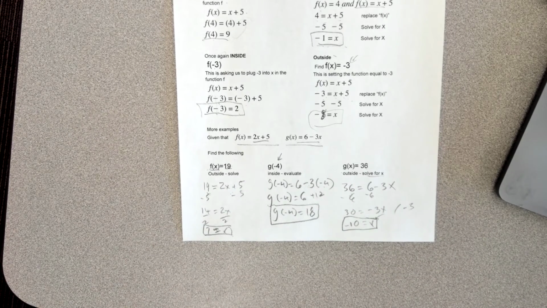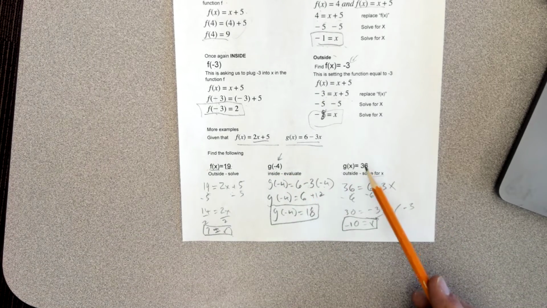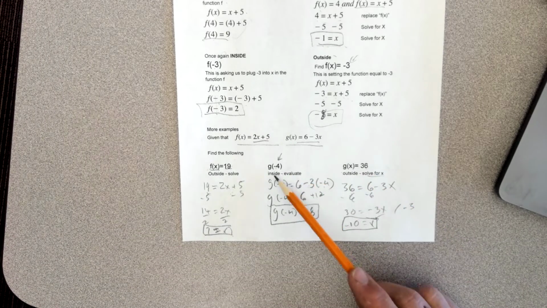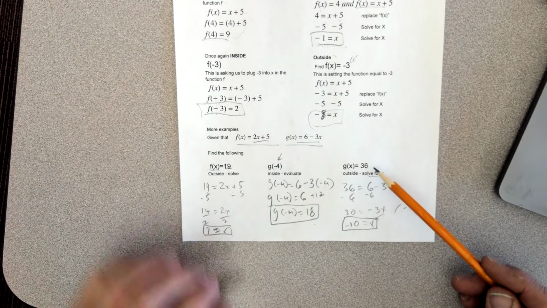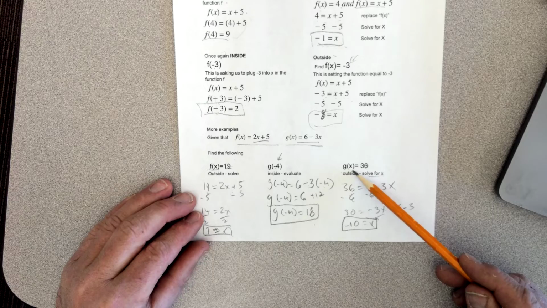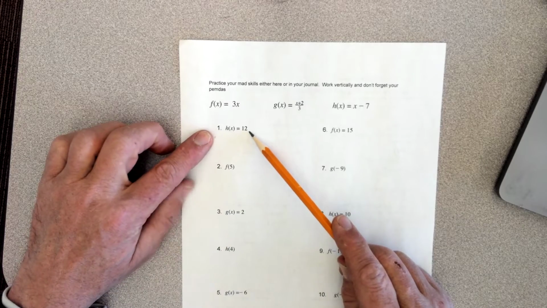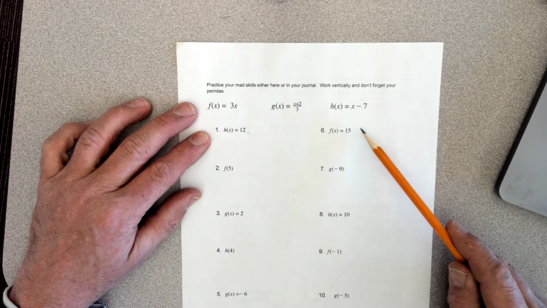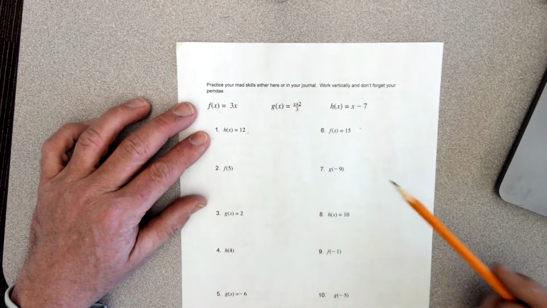As we look at these problems, the question we're going to ask is whether it's inside or outside. If it's inside, we're going to plug in and evaluate. If it's outside, we're going to set the function equal to it and solve. We can see this one is outside, so we're going to set f equal to 15.